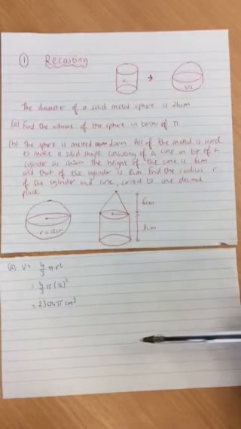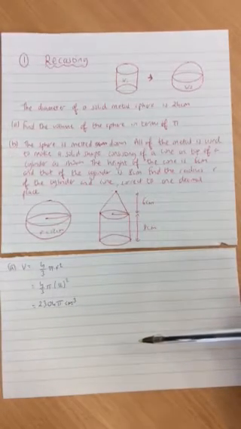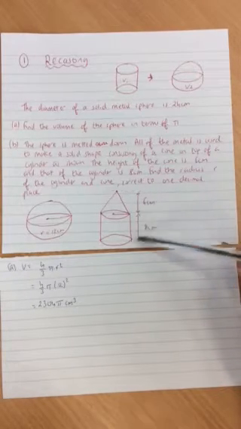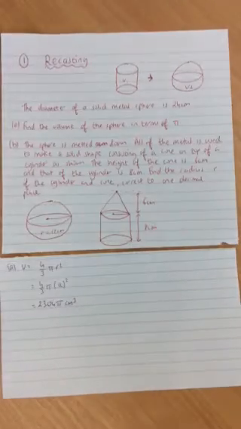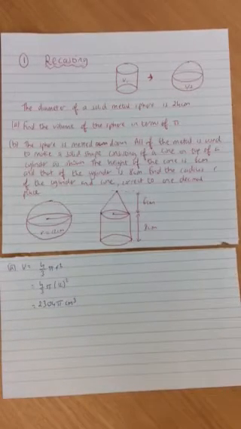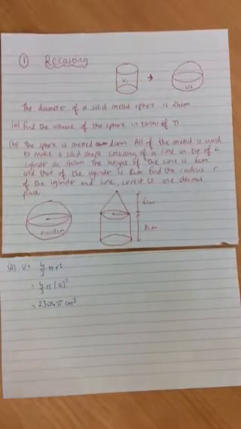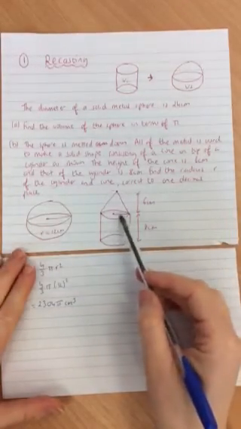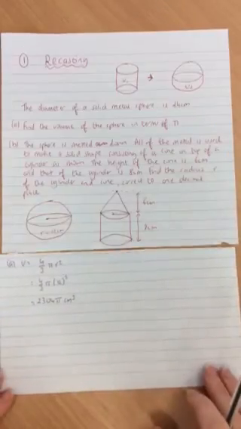The height of the cone is 6 centimetres and that of the cylinder is 8 centimetres. We can see from here to here is 6 centimetres and from here to here is 8 centimetres. We're asked to find the radius of the cylinder and cone, correct to 1 decimal place. The radius of the cone and the cylinder will be the same, because the top of the cylinder is the base of the cone.